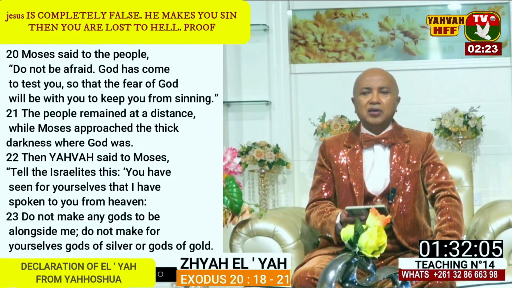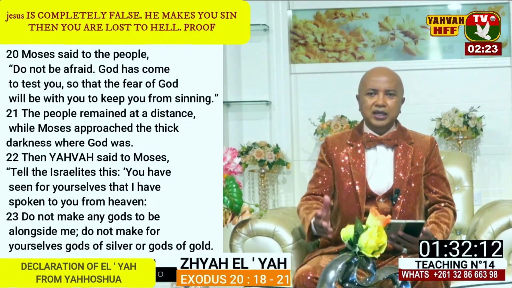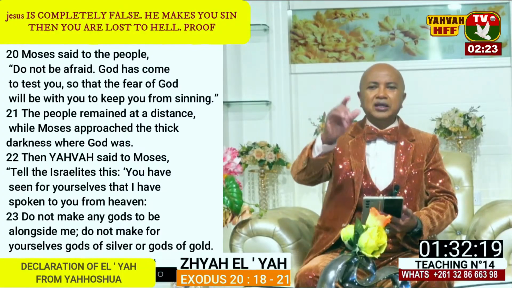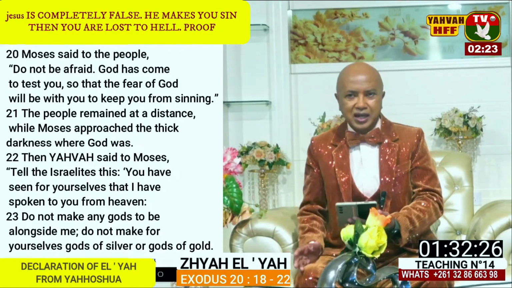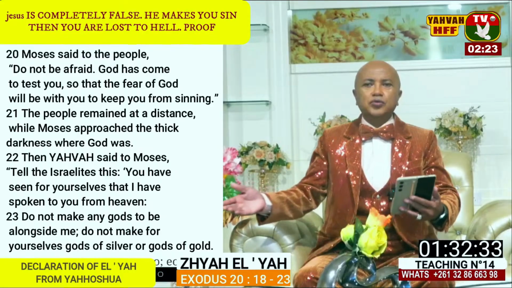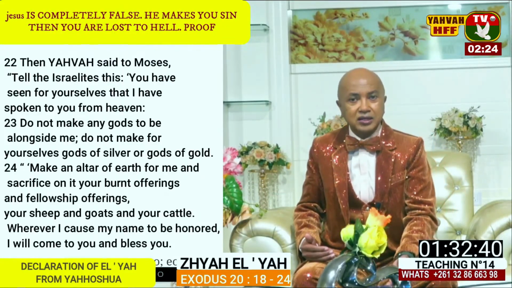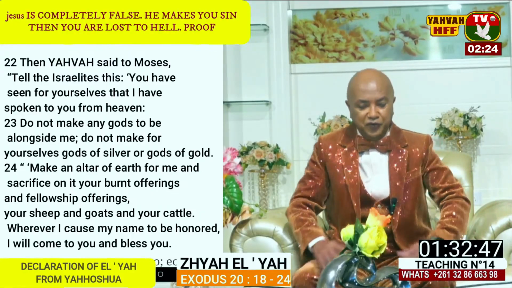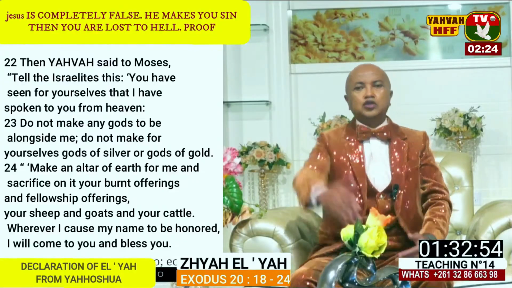Verse 21, and the people kept their places far off, but Moshe went near to the dark cloud where God was. So here, it was at that time that Moshe got separated away from the people, and Moshe went to the mountain, and he continues the word on the mountain. And YAHVAH said to Moshe, "Say to the children of Israel, you yourself have seen that my voice has come to you from heaven." And the law continues: gods of silver and gods of gold, you were not to make for yourself. So you see, it kept continuing. There is nothing like it is separated. This is something different. But because of the fear of the people, it stopped.